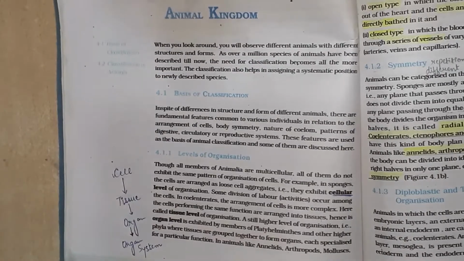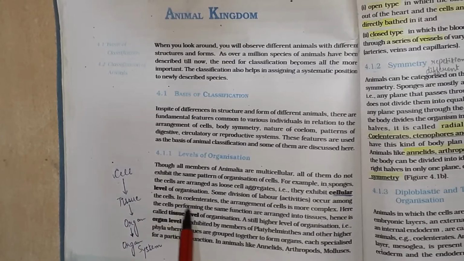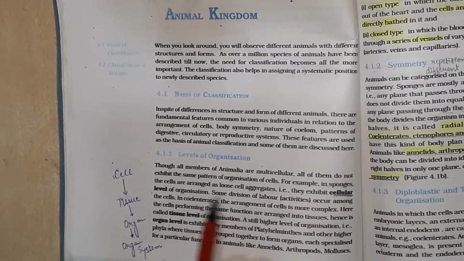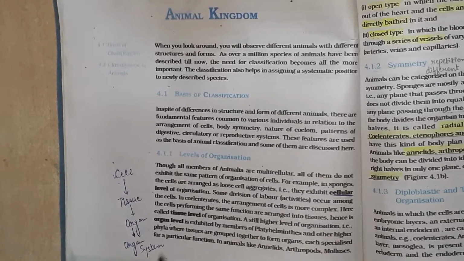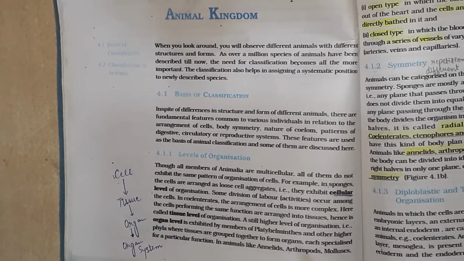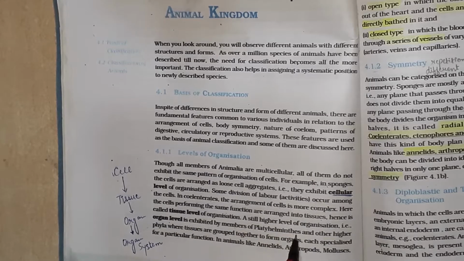So this was all, that there was cellular level of organization in sponges, tissue level of organization in coelentrates and also ctenophores, which is not written here. Organ level of organization is present in Platyhelminthes, and the rest of the classifications exhibit the organ system level of organization. So here organ level of organization is exhibited by the members of Platyhelminthes.